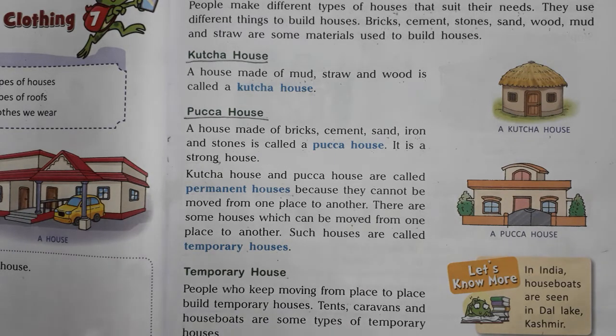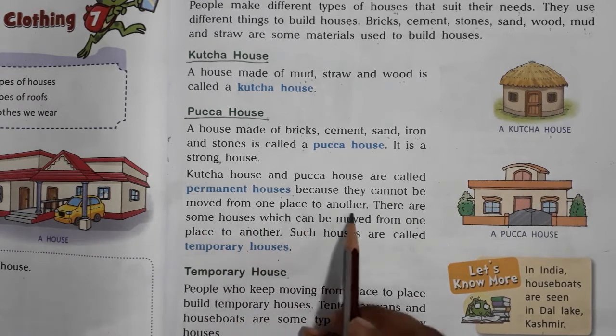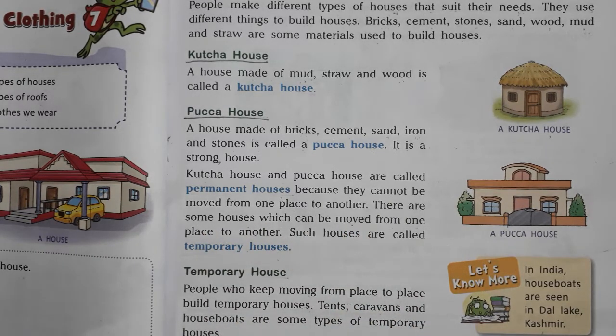It is called a permanent house because it cannot be moved from one place to another. Today we are here, tomorrow we will be somewhere else. So it is not possible in the case of a permanent house.